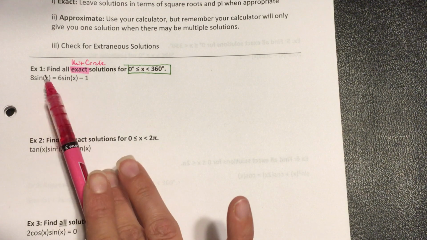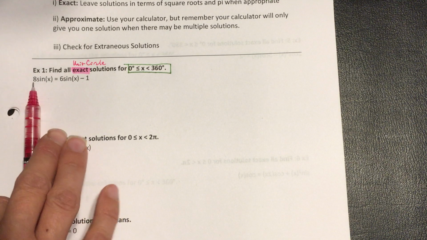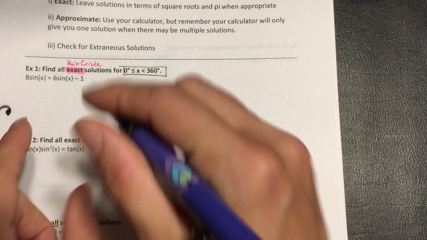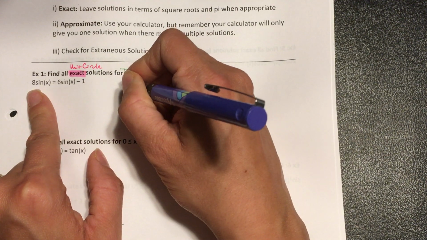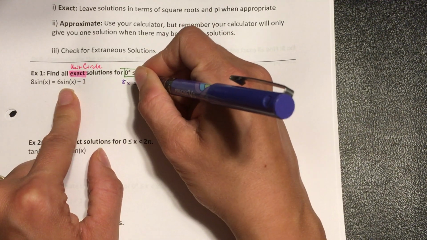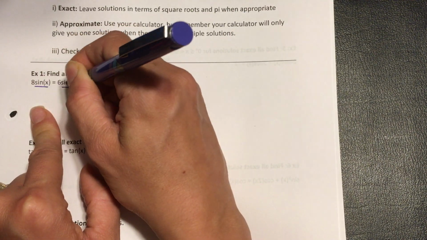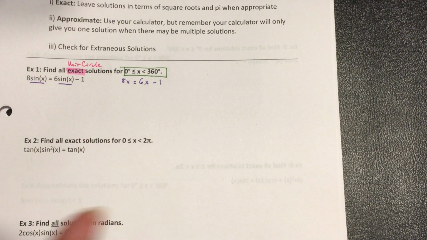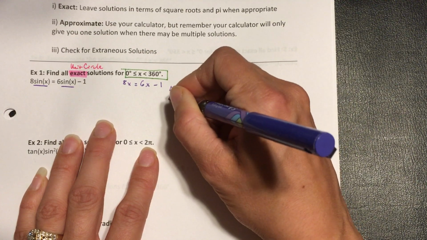Now, as we look at this first equation, 8 sine x equals 6 sine x minus 1, the first thing that I would do with this problem is just think about what you would do if this wasn't a trigonometric equation. We don't have any squareds in this problem, so if this was just 8x equals 6x minus 1, what would we do to solve this basic Algebra 1 problem?